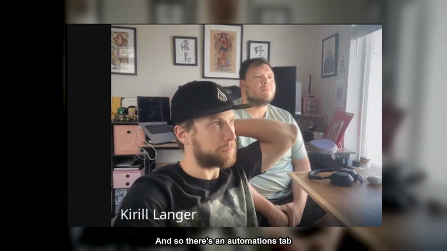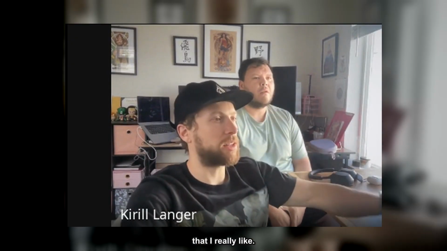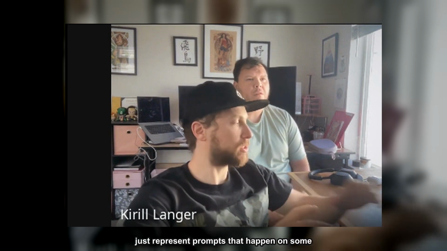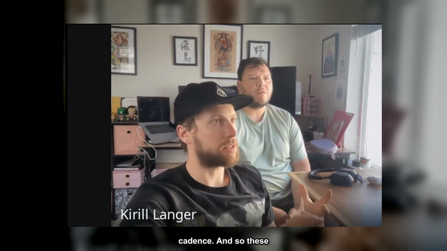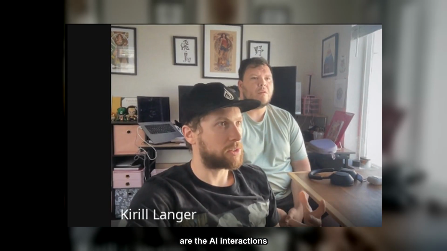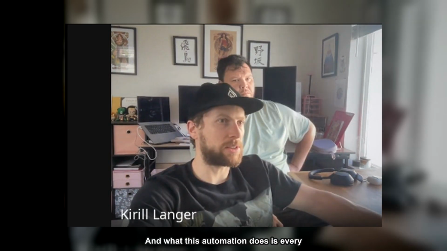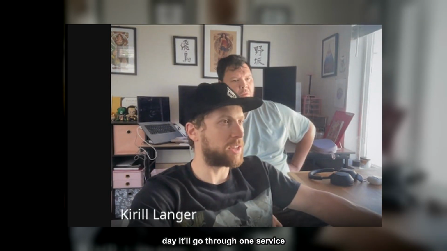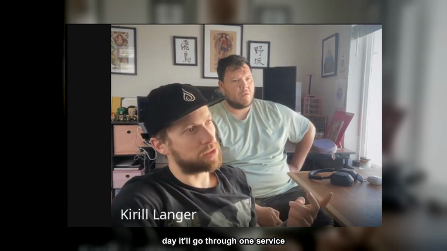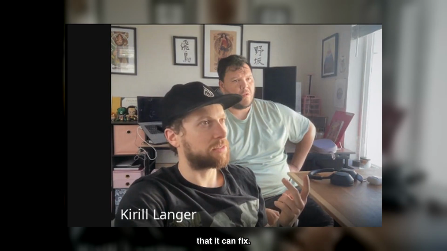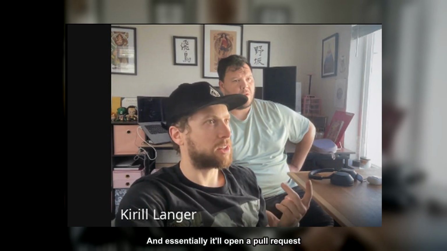And so there's an automations tab that I really like. And these automations essentially just represent prompts that happen on some cadence. And so these are the AI interactions that I have valuable enough that they happen daily. And what this automation does is every day it'll go through one service and it will look for elements that it can fix. And essentially it'll open a pull request if it finds something.